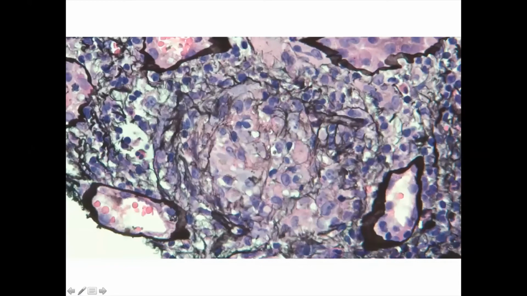Okay, to remind you, we said in collapsing FSGS it's called a pseudocrescent, and how we differentiate between it and a true crescent. There is no break in the glomerular basement membrane in collapsing FSGS, it's basically maintained. But over here there is. You can see we don't know where is the line, where is the glomerulus, where is the glomerular tuft.